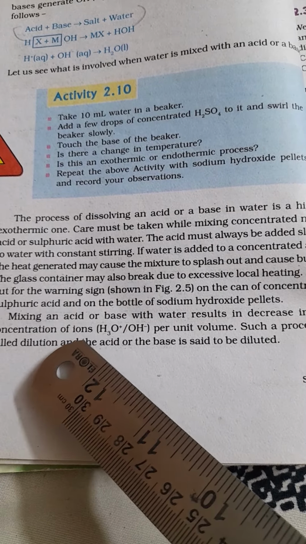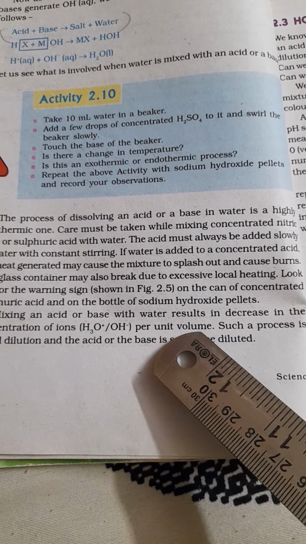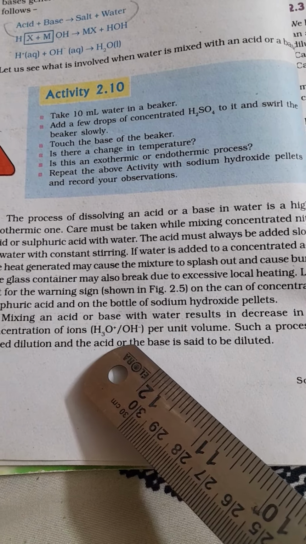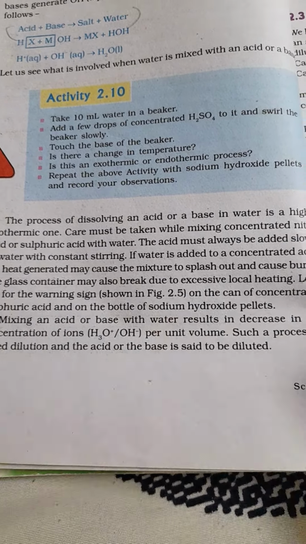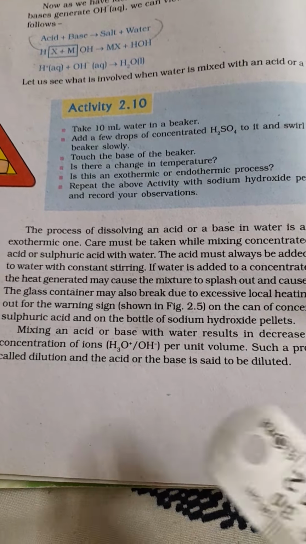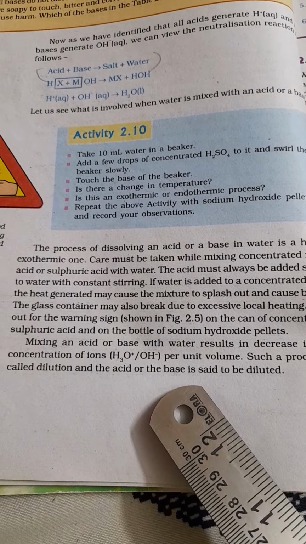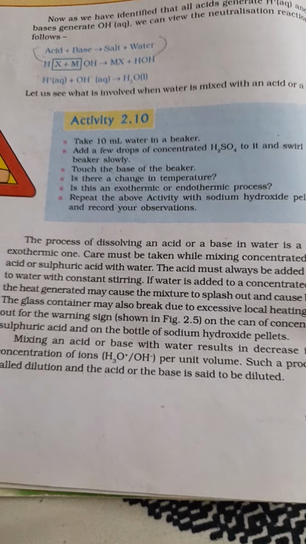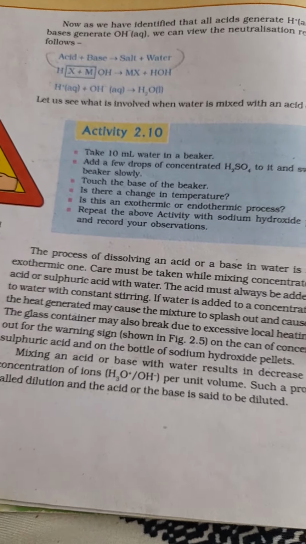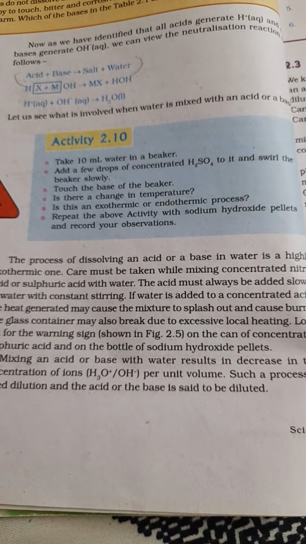And when you mix an acid or base with water, that will result in a decrease in concentration of H3O+ or OH- ions per unit volume. So we call that process dilution. And when you add water to an acid or base, we say that it is diluted. Okay, so I think you understood this concept.